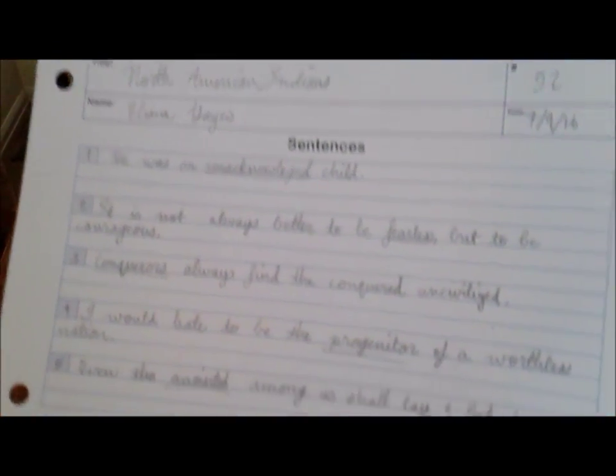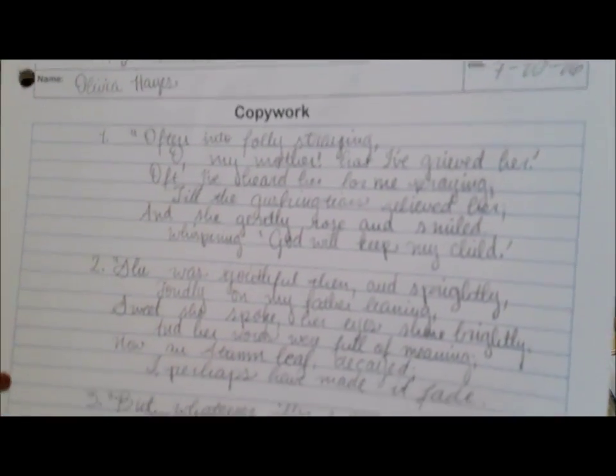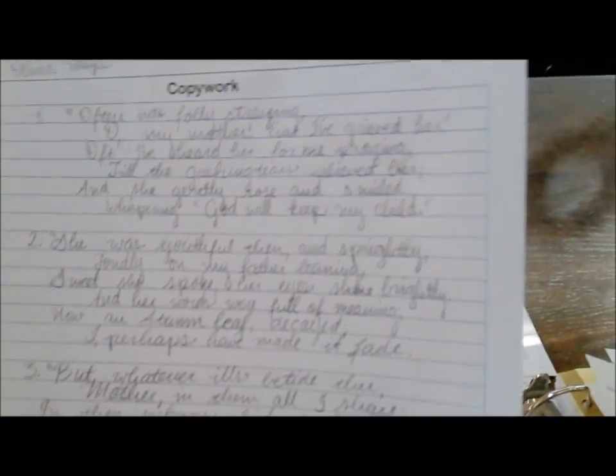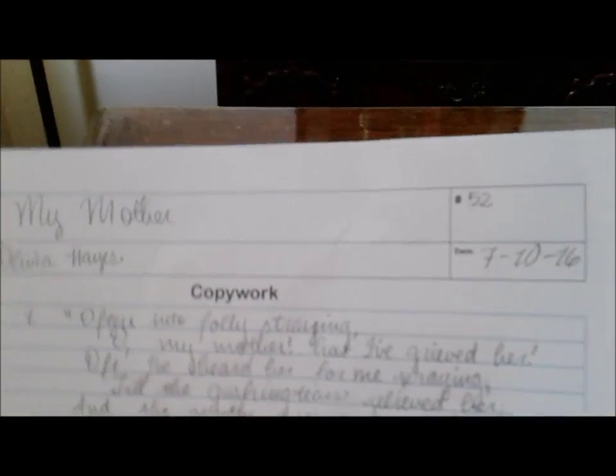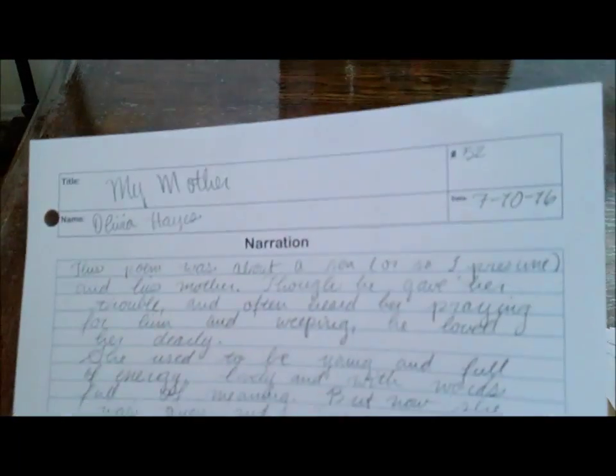Here is like a high school level narration. So these sheets go for, I said, like through high school. And here is some sentences she made from her lesson. She created those and she did some copy work. Here's another, this is just a few years lower than the one I just showed you. This is a poem, and I require copying the whole poem, the entire poem, so she did that. And here's her narration of the poem.